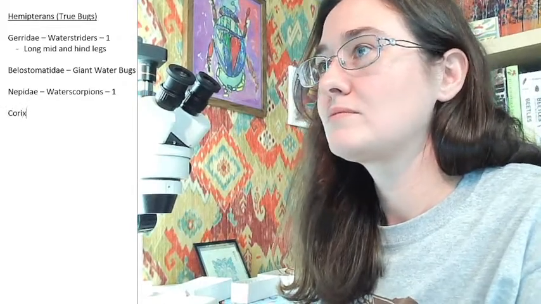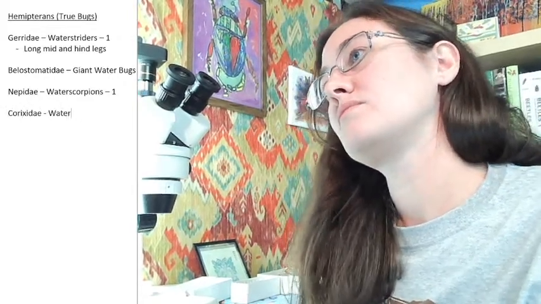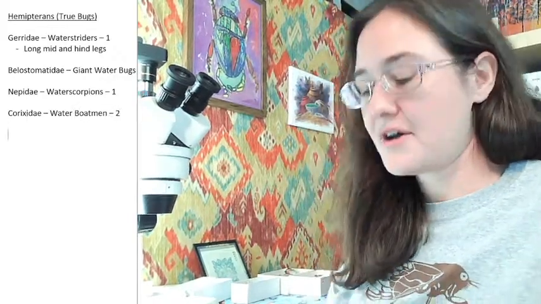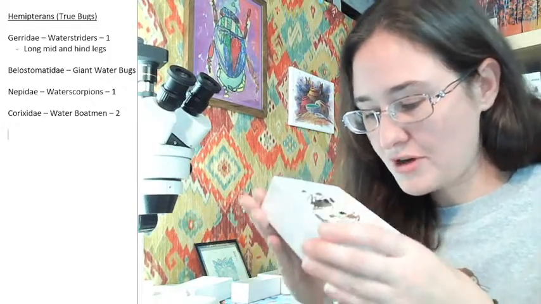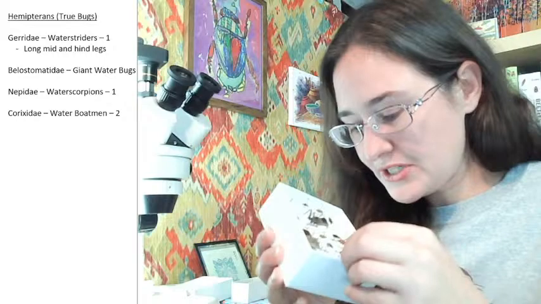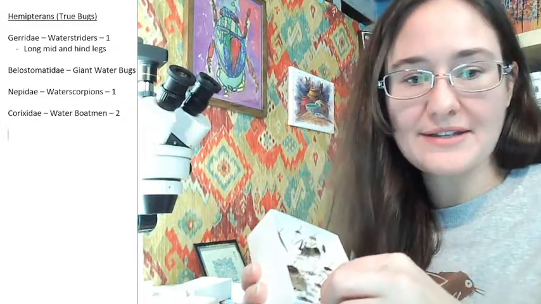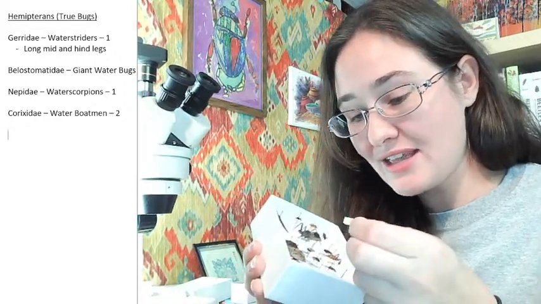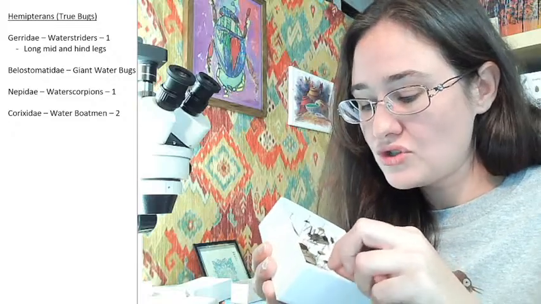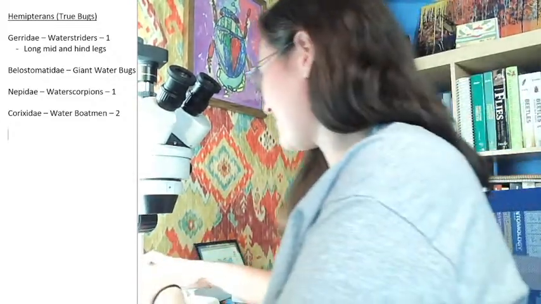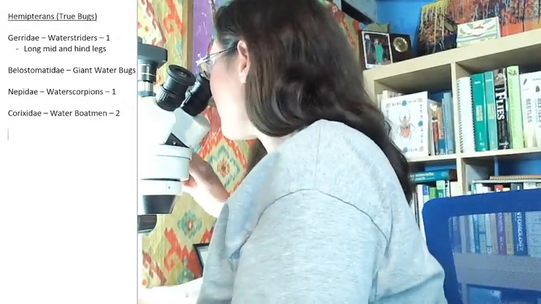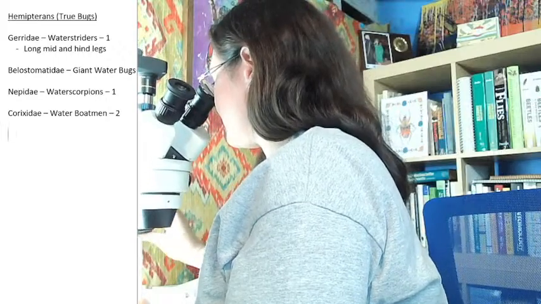These guys are water boatmen. Alright, so I have two different species of water boatmen here. And we're going to be looking at, so there's two different guys, the water boatmen and the back swimmers. People tend to get them mixed up when they're identifying. So, I figured I'd show you the character under the microscope so you would know for sure which one yours is if you ever were IDing.